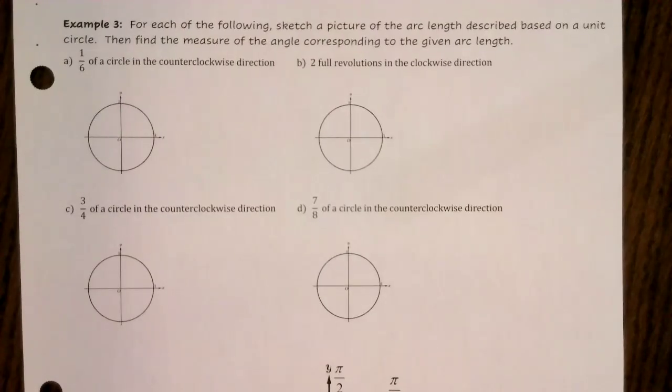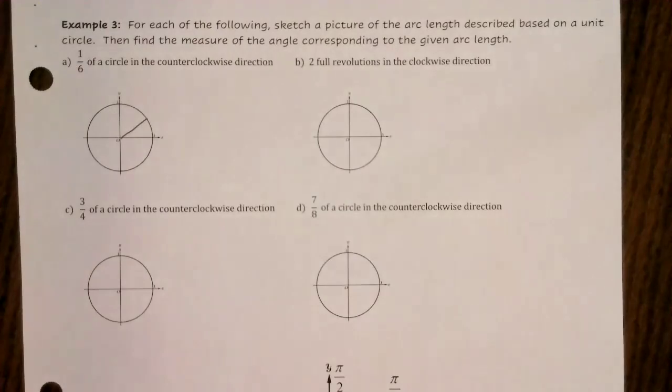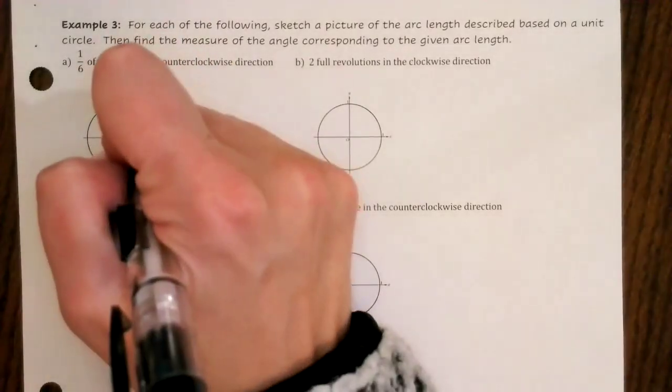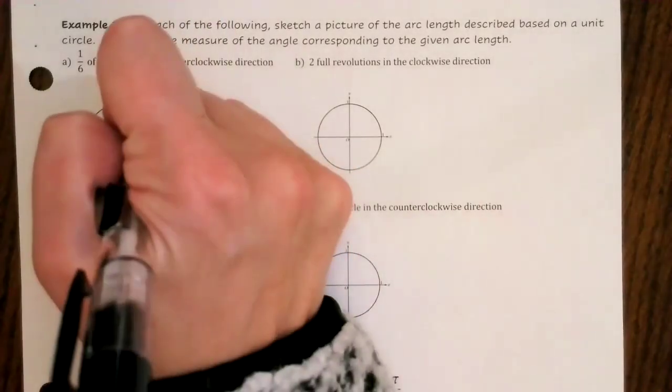We're going to start looking at some more angles in our radian mode so that we can get ready for that unit circle. It says, for each of the following, sketch a picture of the arc length described based on a unit circle. Then find the measure of the angle corresponding to the given arc length. So it says 1/6 of a circle in the counterclockwise direction. And so that is going to look like this. And this would be my angle because it is in the counterclockwise. I'll call that theta.